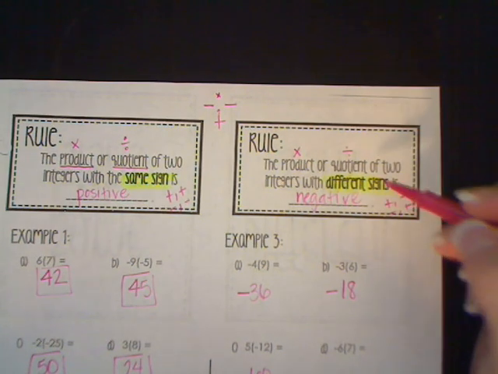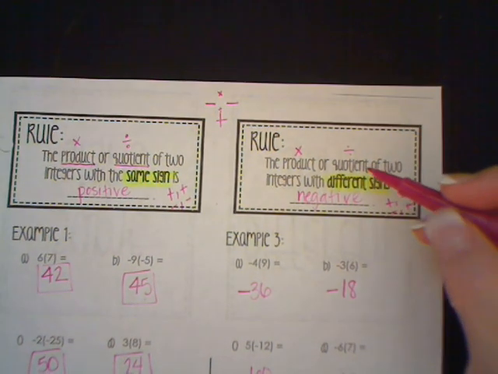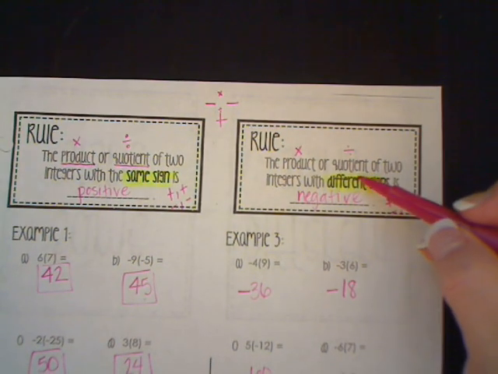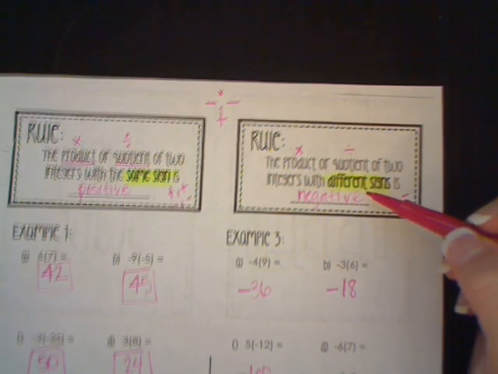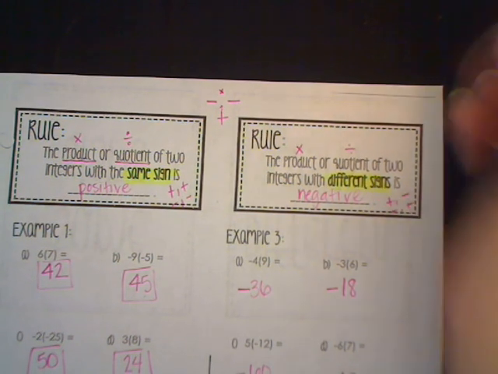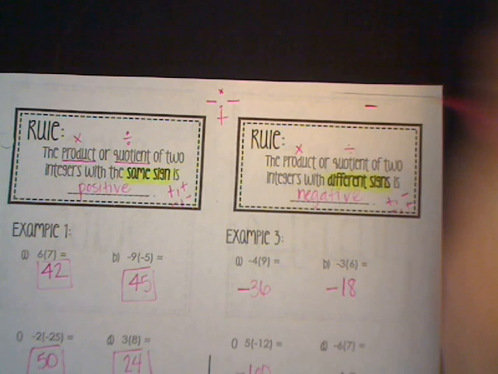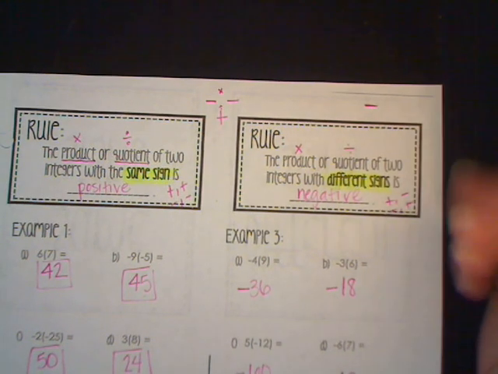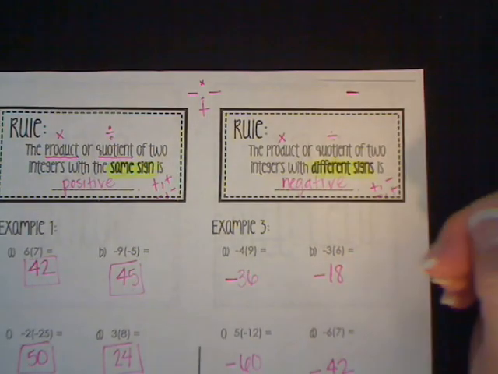All right, remember we can also say, if they have different signs, different sounds a lot like difference. And to take the difference of two numbers means to subtract. So that's also a negative sign. You can think of it that way. Whatever works best for you.